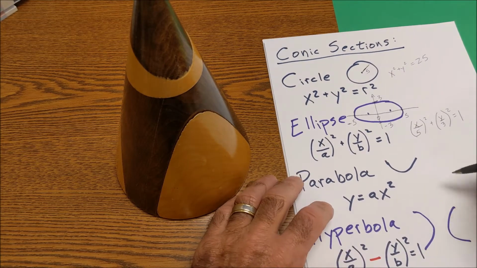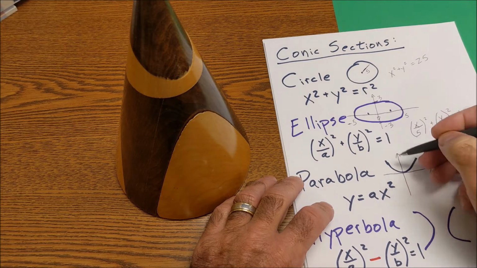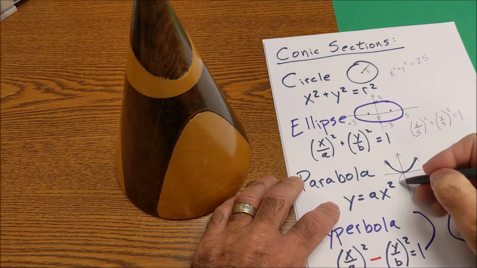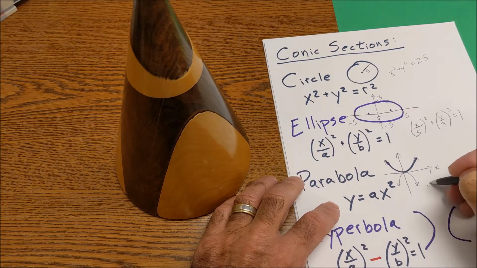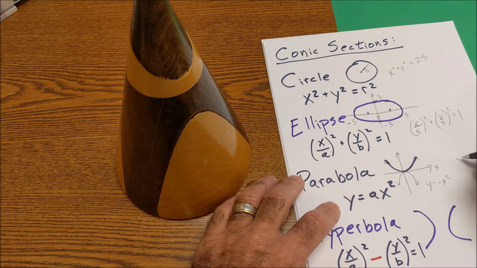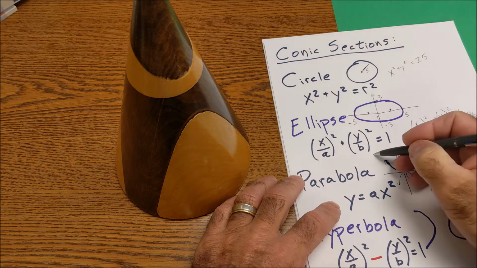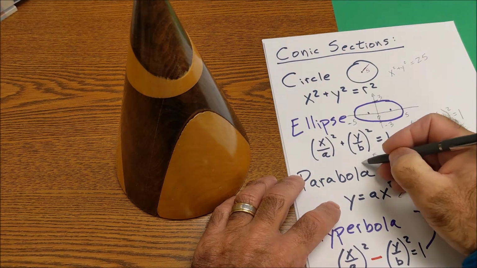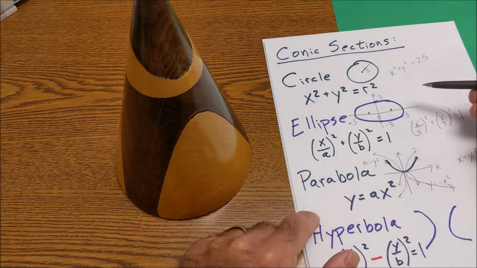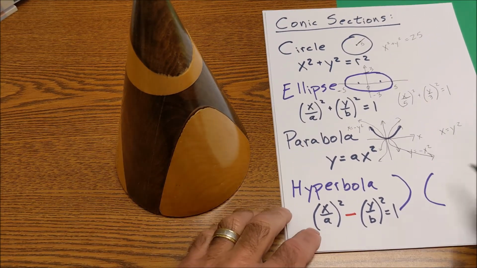The third conic is a parabola. Again, if I had a y-axis and an x-axis here, the parabola that opens upwards is y equals x squared. The one that opens down would be y equals negative x squared. One that opens to the right would be x equals y squared, and the one that opens to the left would be x equals negative y squared. Identifying them, figuring out what they look like, and knowing where they come from is a big part of them. And then the fourth conic is a hyperbola.